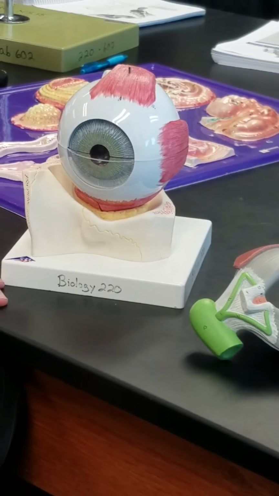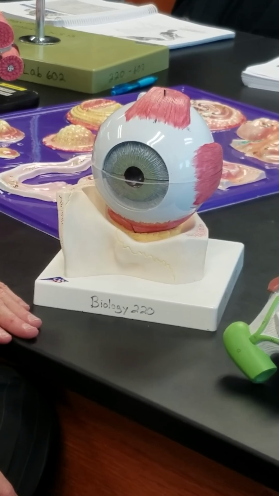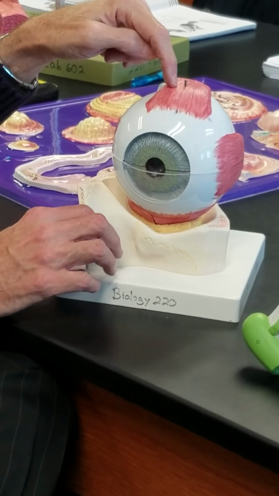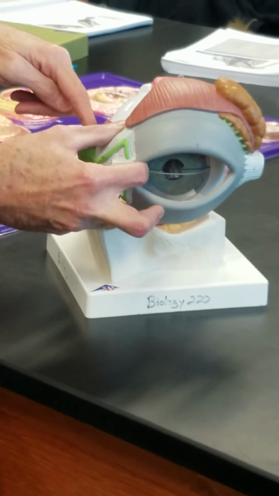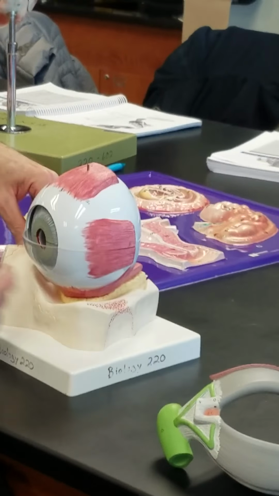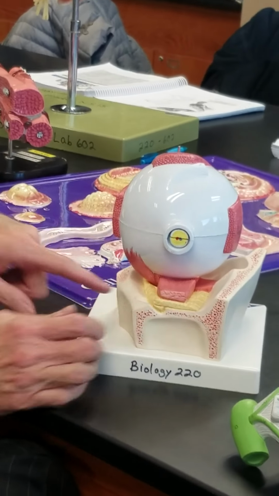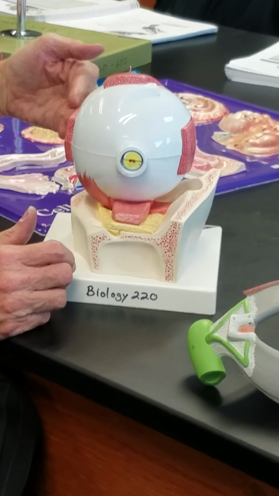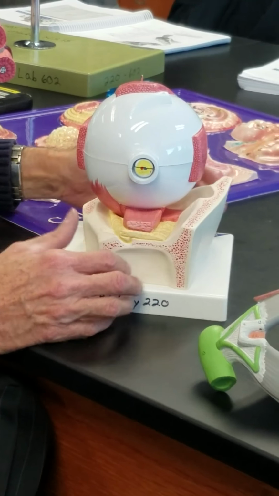So this left eye has 6 extrinsic eye muscles, and this particular model is showing 5 of the 6. It's showing the superior rectus, it's showing the medial rectus, remember, left eye, midline here, medial rectus, lateral rectus, inferior rectus, so you've got the 4 rectus muscles, rectus being straight, they all go straight back, superiorly, inferiorly, medially, and laterally.